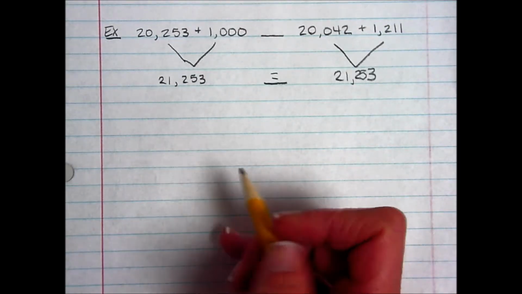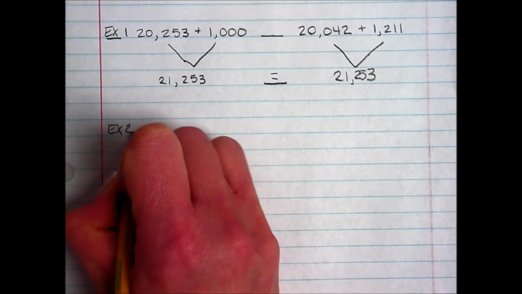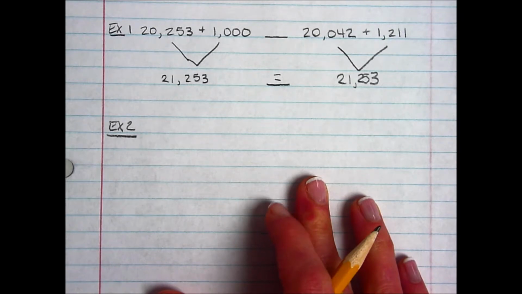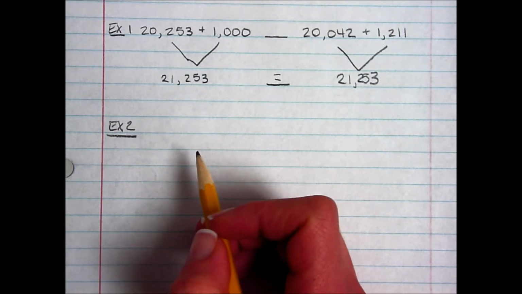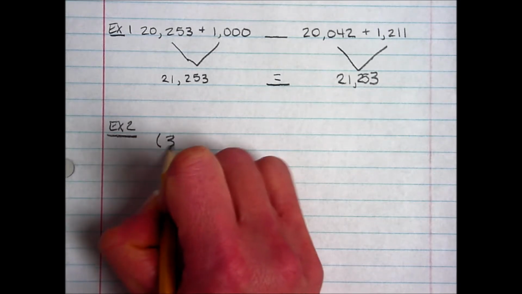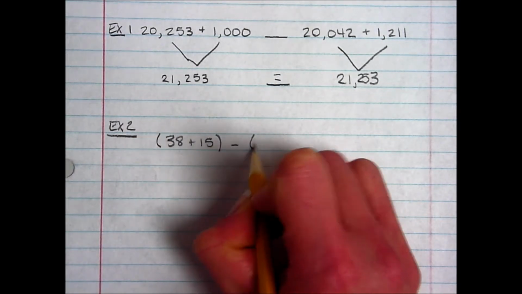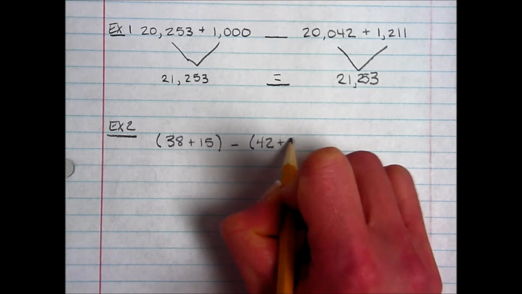Okay, the next type of example asks us to use multiple operations to solve. So here's your example. 38 plus 15 minus 42 plus 3.